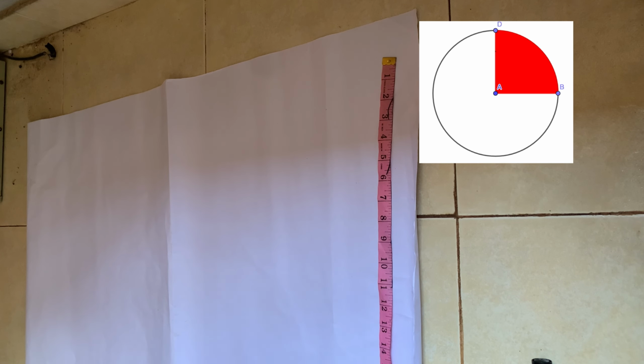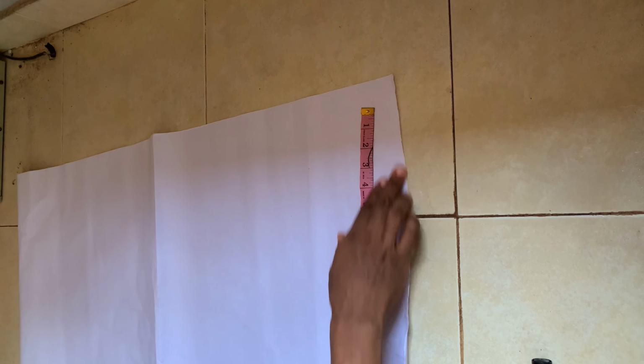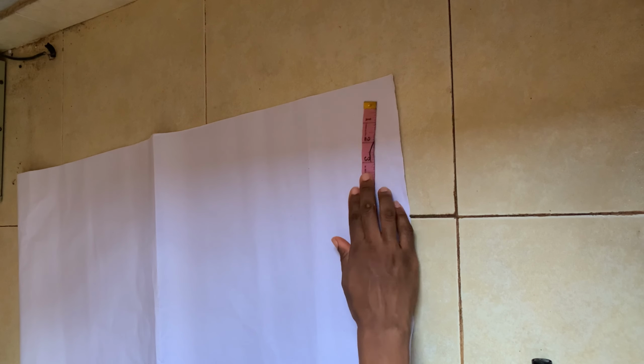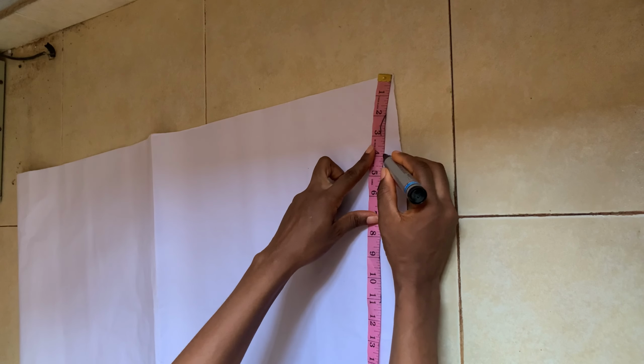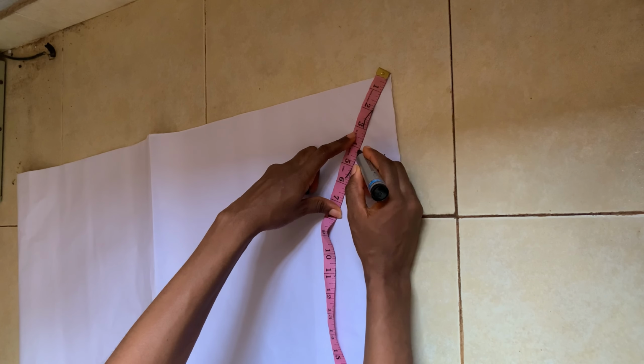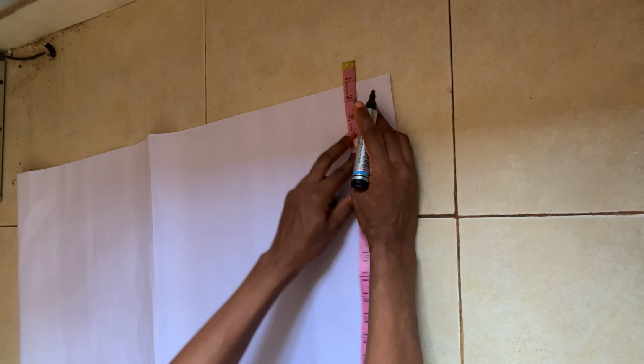So the first thing I'm going to do is draw a circle. But for the sake of this tutorial, I'm going to be making a quadrant instead of a full circle. It's a quadrant, in a way whereby you fold your paper into two, then into four to draw a circle. So assuming this is the folded part into four, from this tip I'm going to mark 4 inches as the radius, 4 inches as radius.